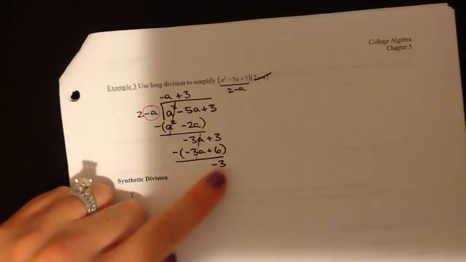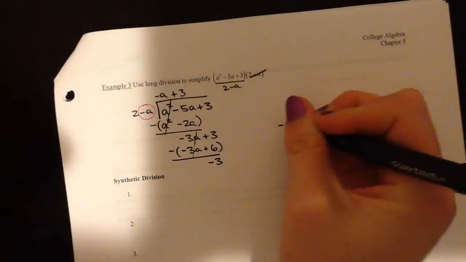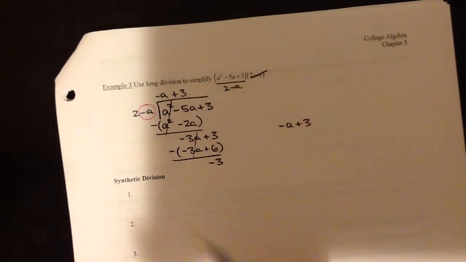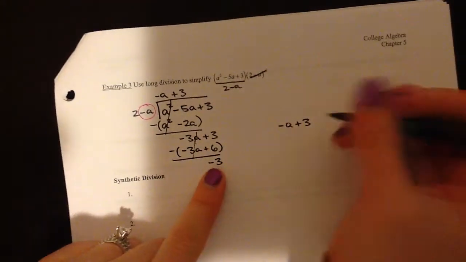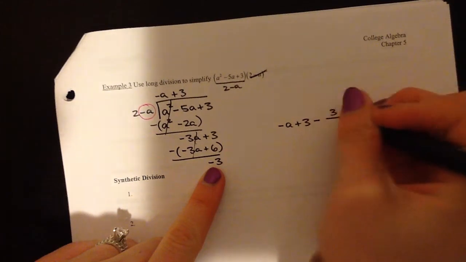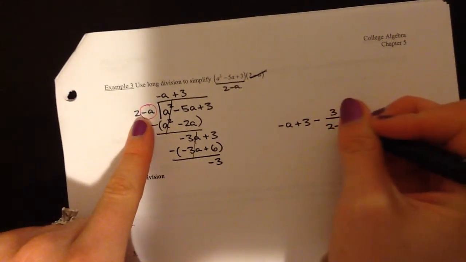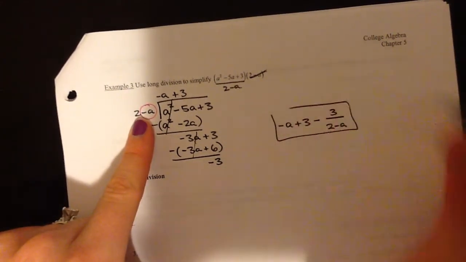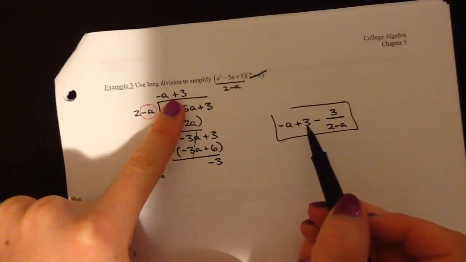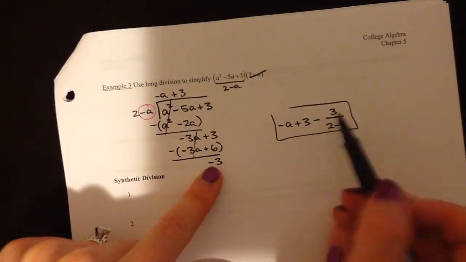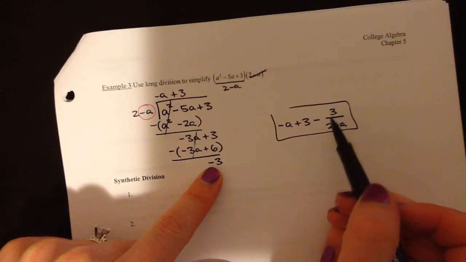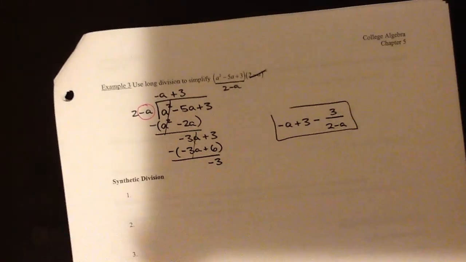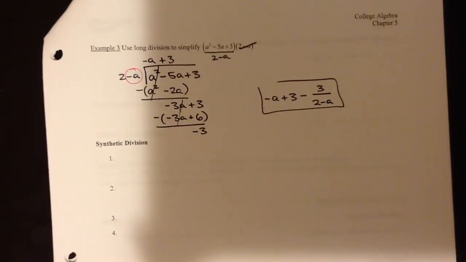So that's my remainder. So here's how I write this. I write negative a plus 3. That's the part that I pull from the top here. And then my remainder is negative, so I do minus 3 over my divisor of 2 minus a. All right, so just to recap that. Here's the stuff that I have from up top, and then I take my remainder of negative 3, and I write it over the divisor right here. So that's your final answer. This is the first one we saw with a remainder, so we write the answer a little bit differently. Okay, so that's polynomial long division.